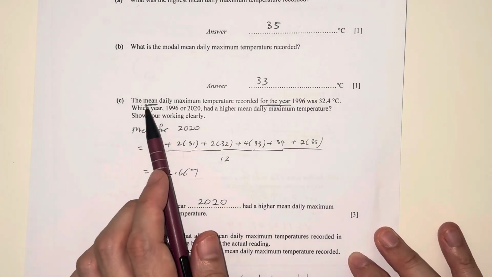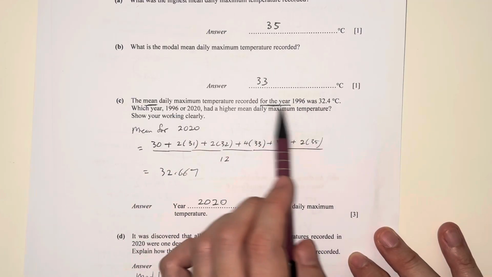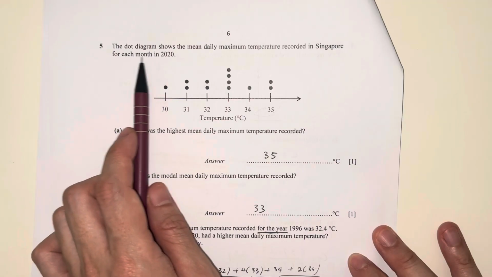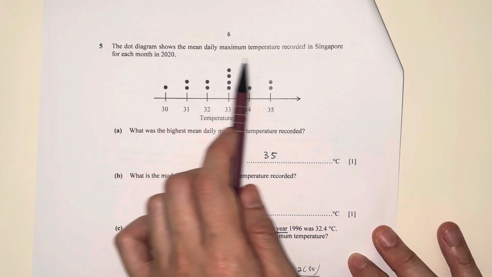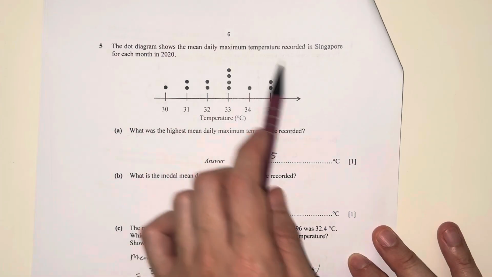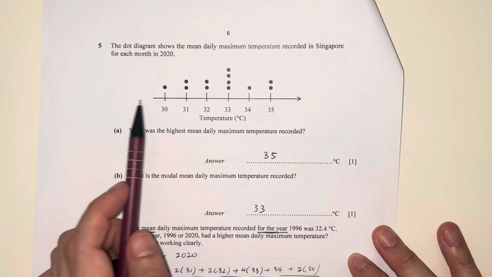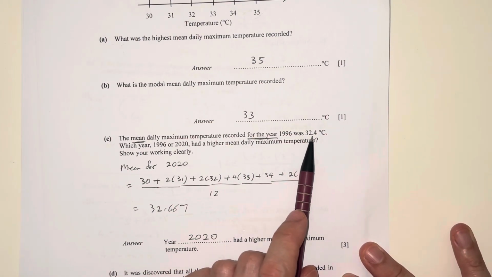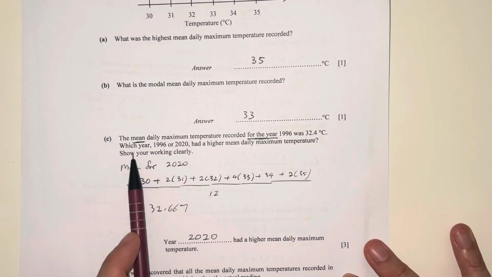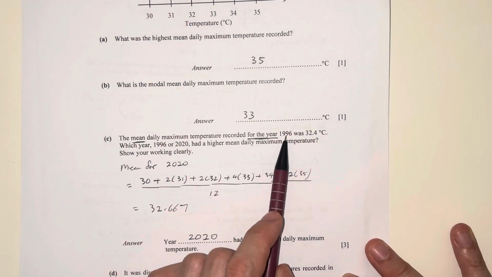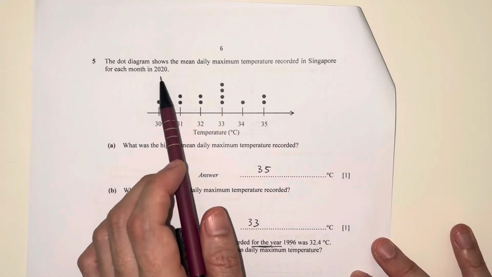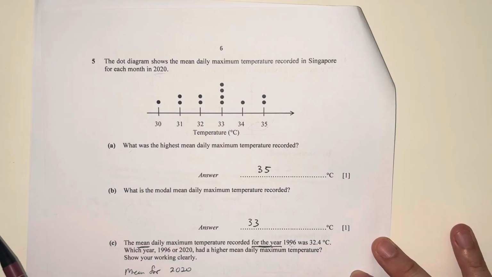Next, they want the mean average for the year. Okay, so look carefully. This is for each month, which means they want the average of everything, because this is every month. If you average all the 12 months, you get the average for the year. So it's a bit of an English problem. So they told you that this number is 32.4. Okay, and then they ask you, which one is better? So let's get the mean for, we have this 94, 96. So now let's get the 2022 average for the whole year.